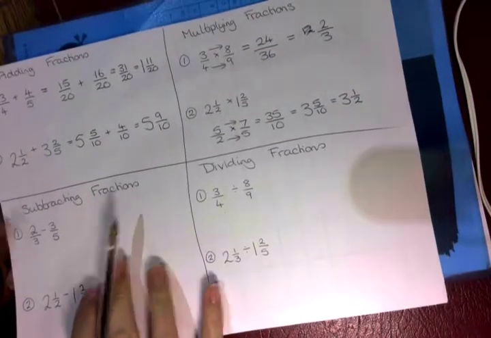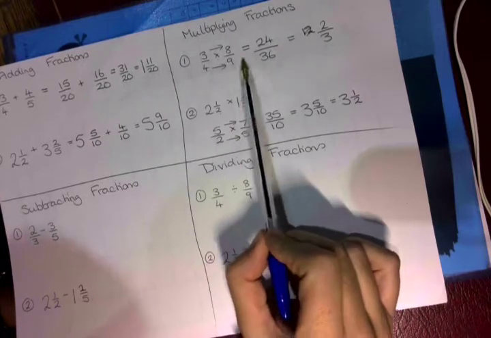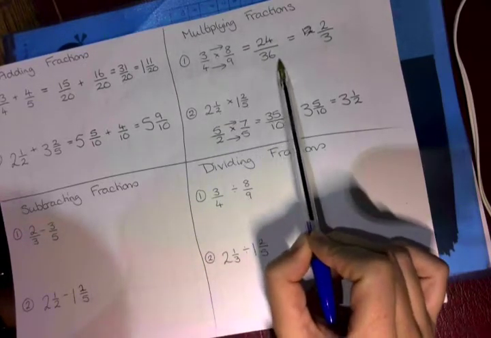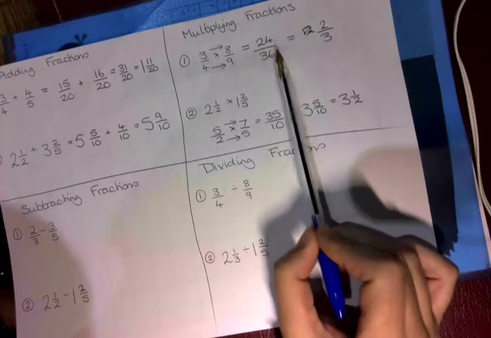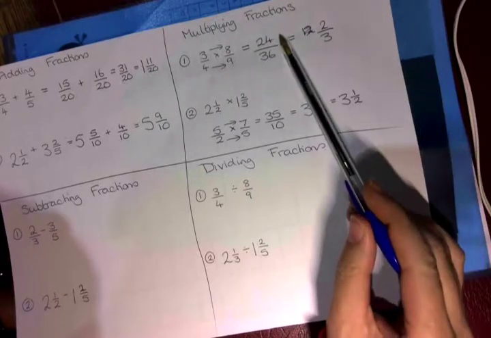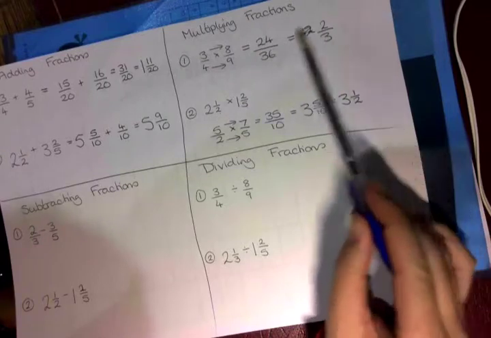Multiplying fractions, really lovely, straight across the top, straight across the bottom. 3 times 8 is 24, 4 times 9 is 36. 12 goes into the top, 12 goes into the bottom, it's the common factor, the highest common factor. So dividing the top by 12, I get 2. Dividing the bottom by 12, I get 3, so that's 2/3.